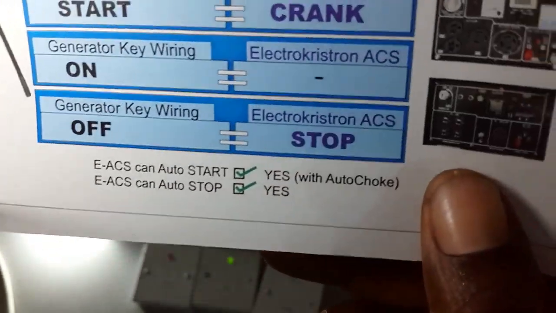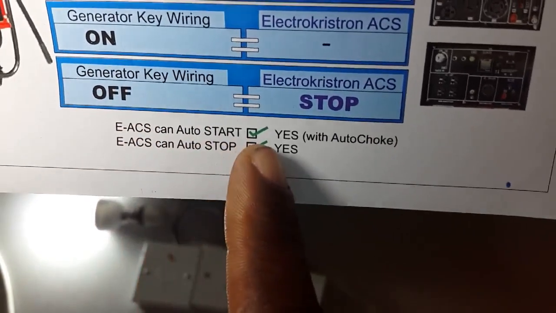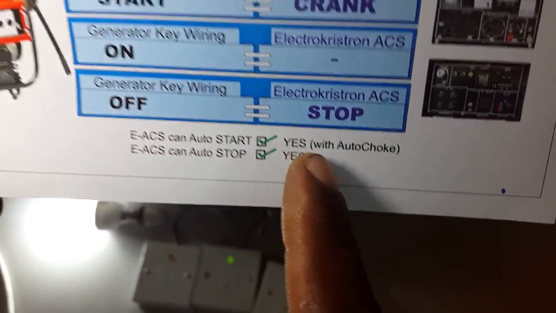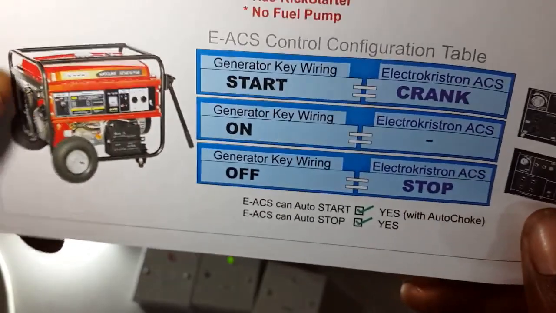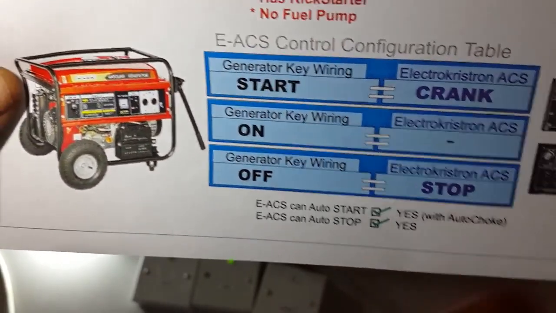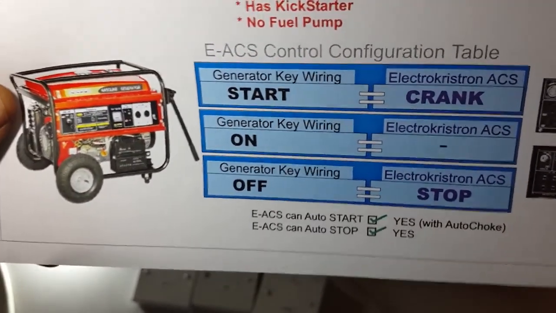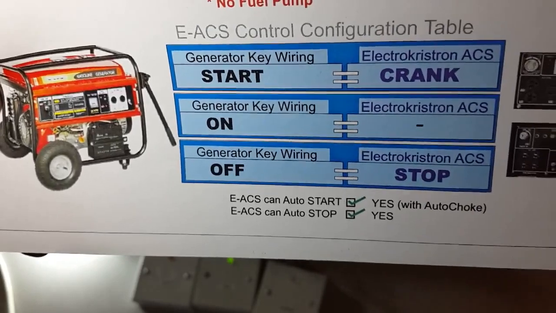So for that kind of generator, the Electrokristron automatic changeover can start them, especially if your gen has auto choke, an automatic choke that doesn't require user intervention. It can start automatically. It will also stop automatically.